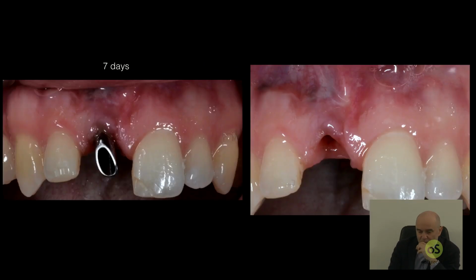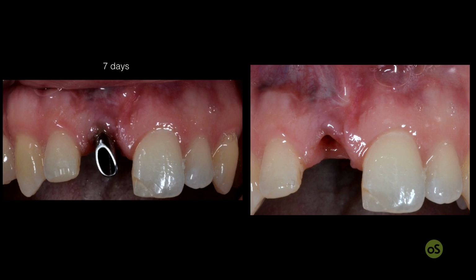So now we can see the step-by-step procedure of this clinical case. And I want to share with you the picture only 7 days after removal of the crown and change of the abutment.